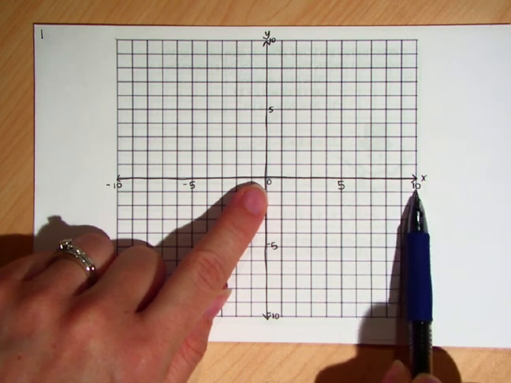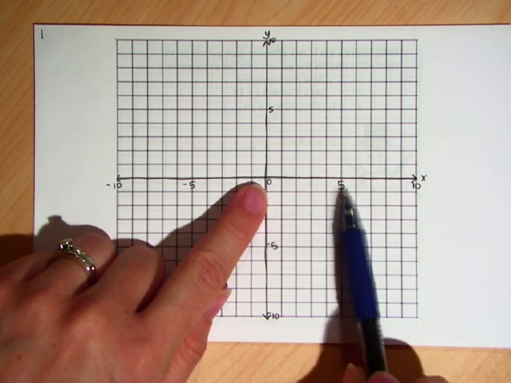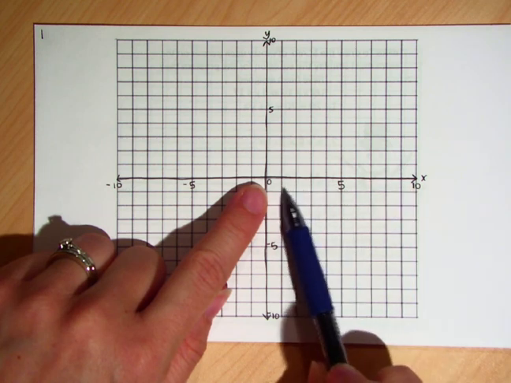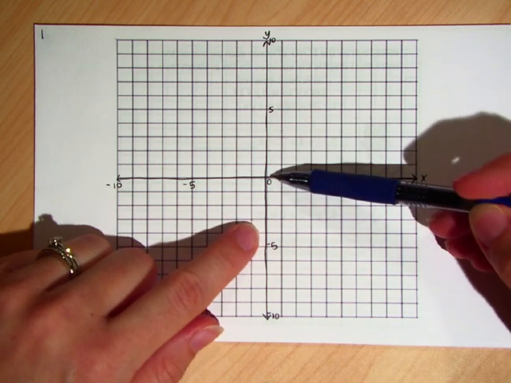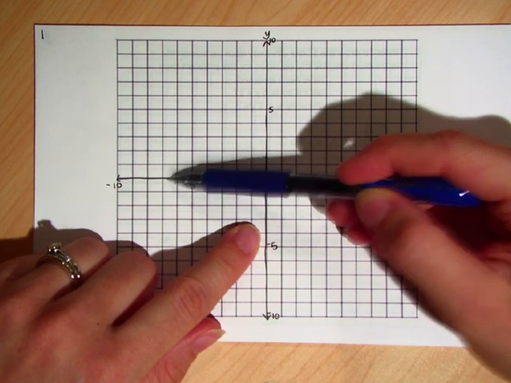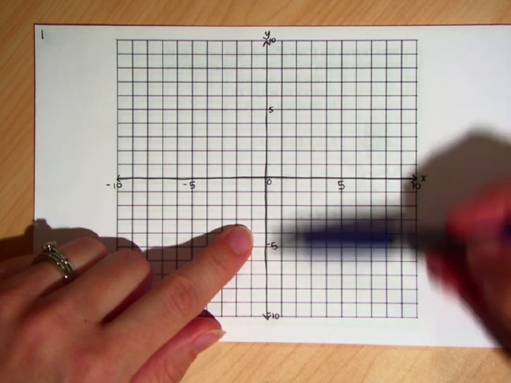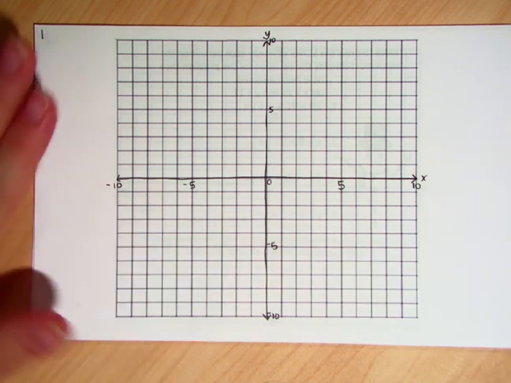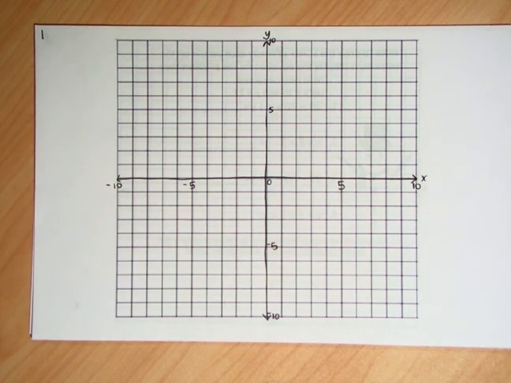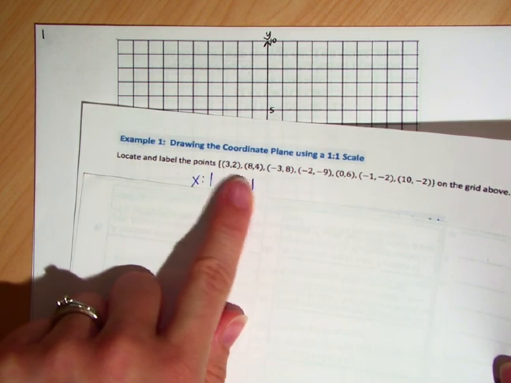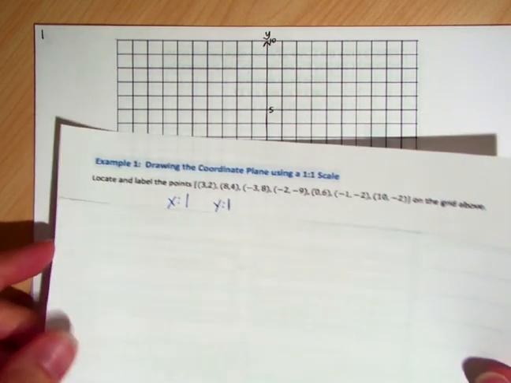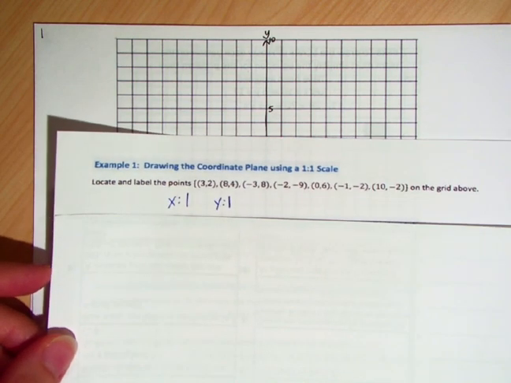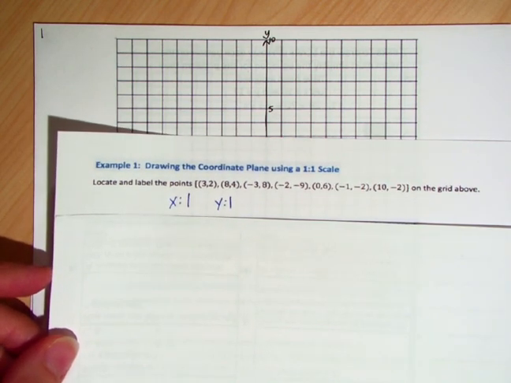It doesn't mean I counted by 5 and 10. It just means I'm writing those numbers. Each one of these is 1. And I did the same going to the negative side, and then I did the same on the y, positive and negative. Okay, so now I've created my grid, and now we're going to label the points. So we're going to locate and label each of these points. I will cross them off as we go so we don't lose track of where we are. Okay, I'm going to move fairly quickly. There are, I think, 4 examples for this problem, so I don't want this video to go on forever.